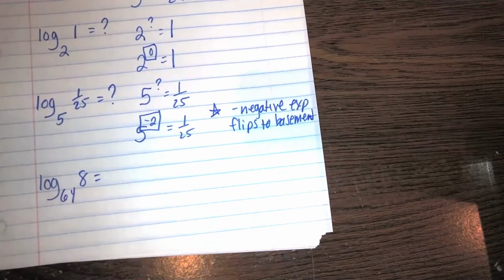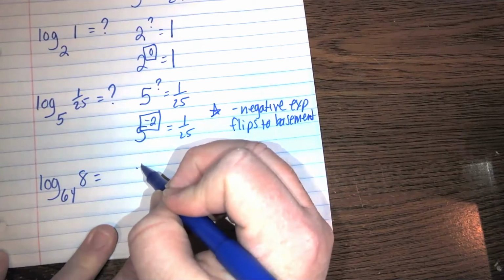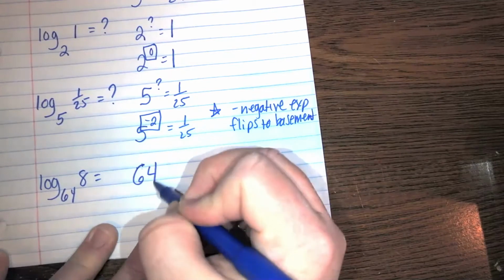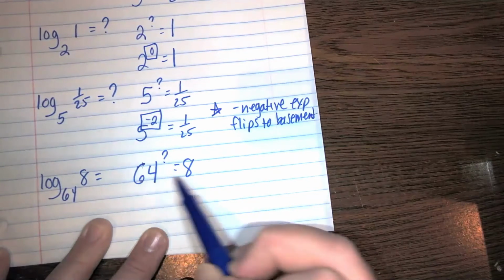You brought up a really good one. Log base 64 of 8. Now, okay, write it as an exponent. What's my base? 64. To what power gives you 8? Well, what do you think's happened?